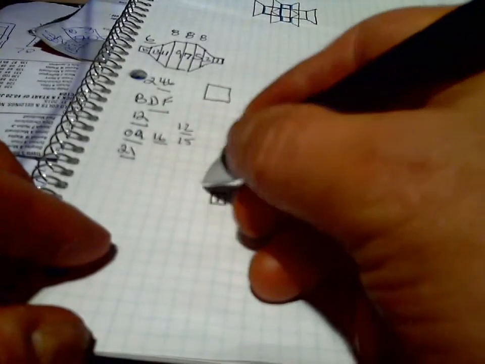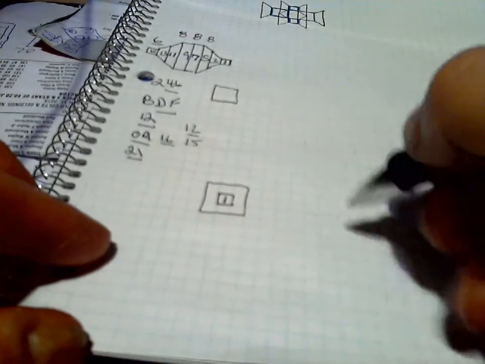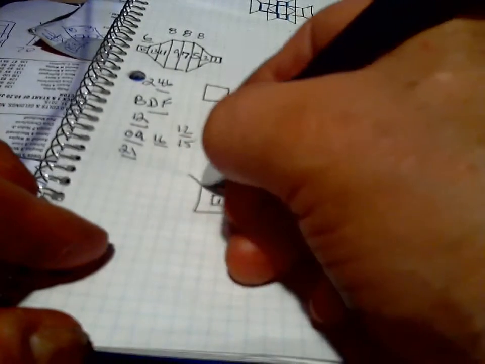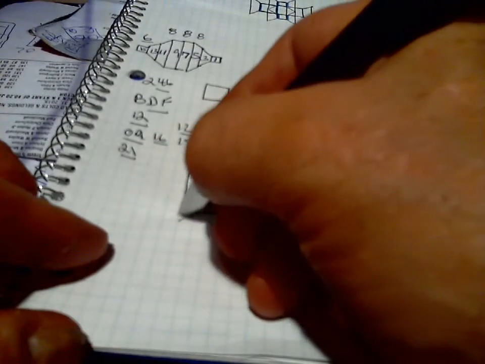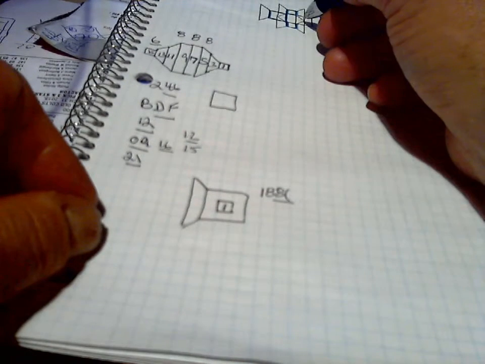This is 1. Surrounding this is 8. 1881. You want to put a hat on it? You put a hat on it. This is where the center is.